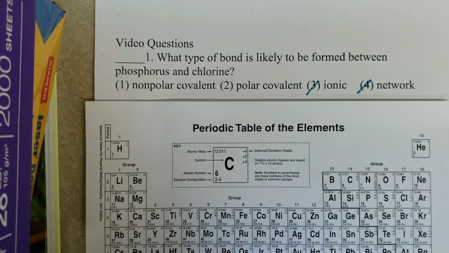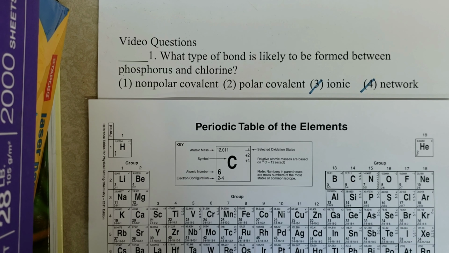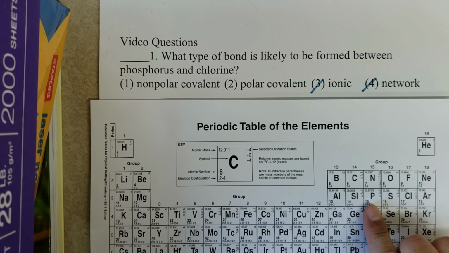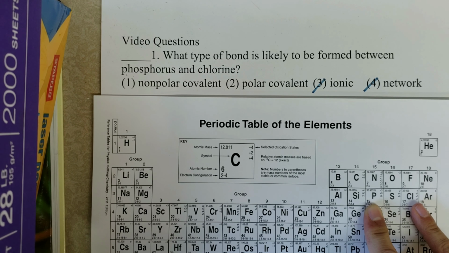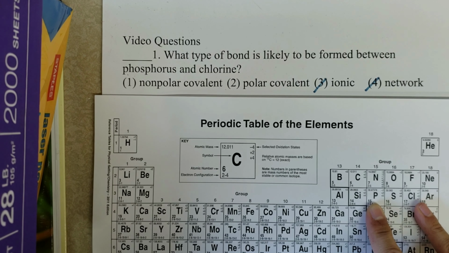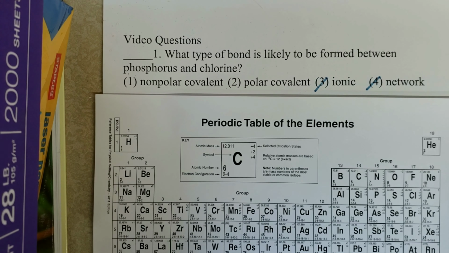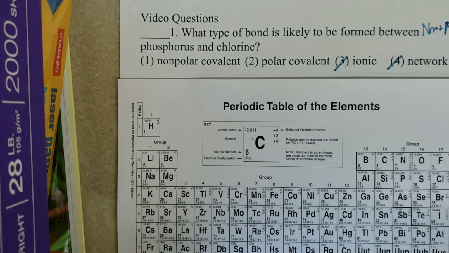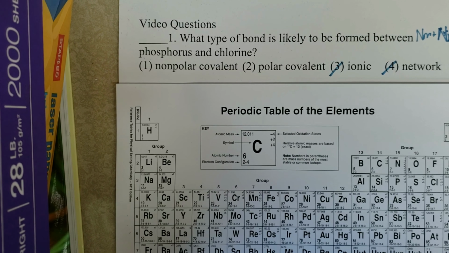Okay, class, now let's work on some practice Regents questions. In this question, they ask what bond is formed between phosphorus, element number 15, and chlorine, element number 17. What we know is that phosphorus and chlorine are to the right of the bold staircase, so these are two nonmetals. We're looking for a bond that will form between two nonmetals.